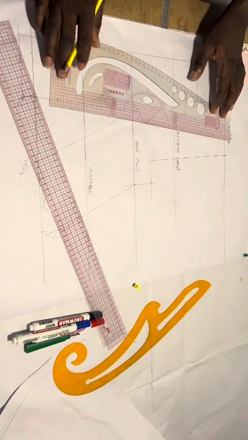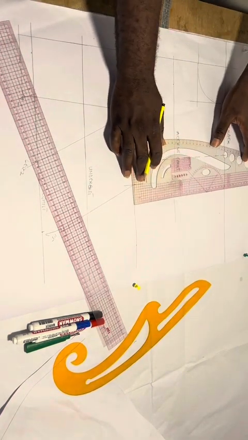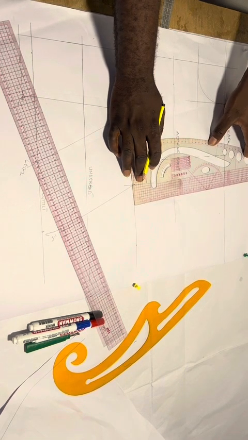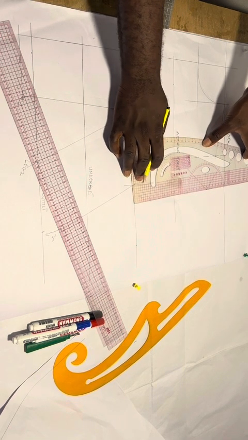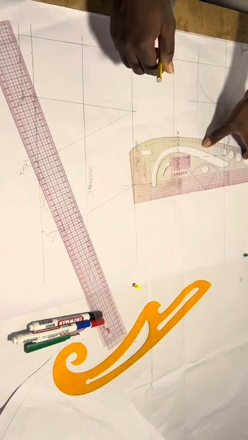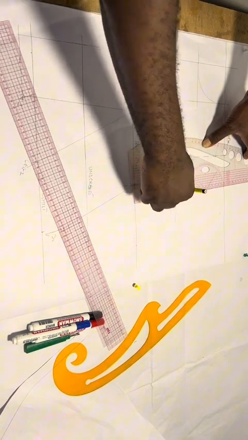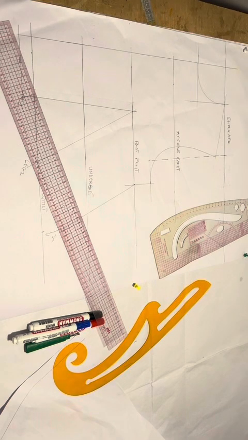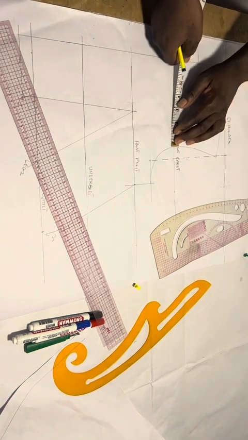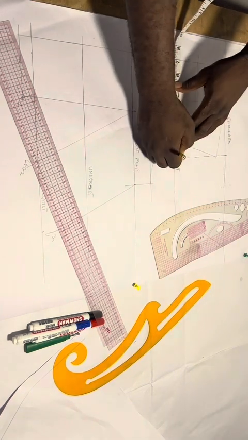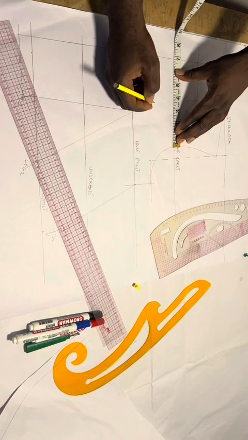Now all I need to do is give myself a guideline to enable me to draw my across chest and draw my armhole perfectly. As seen in the video, I make sure my curve is sitting on this, to enable me to get a perfect armhole for my block.